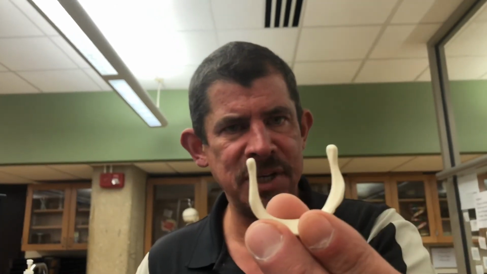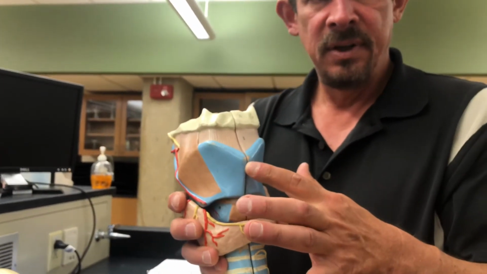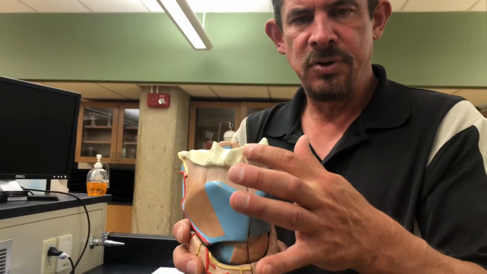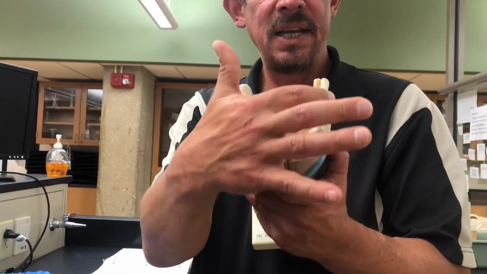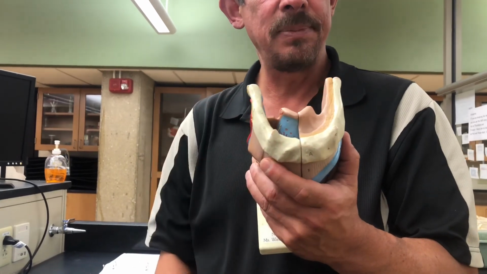Again, there's not much to it. What this does is it serves as a site of muscle attachment for the muscles involved in swallowing and speech. So if I pull this model out right here, here is the larynx. And then if we move superior to it, we can see the hyoid bone right here. Here's the hyoid bone right here, folks. You can see that nice U-shaped bone.